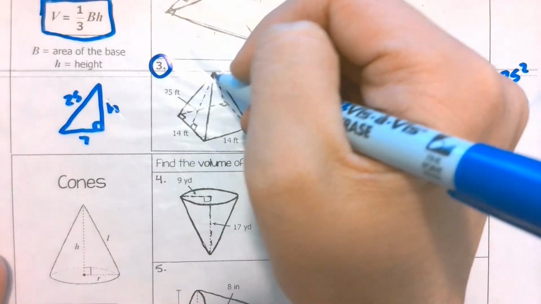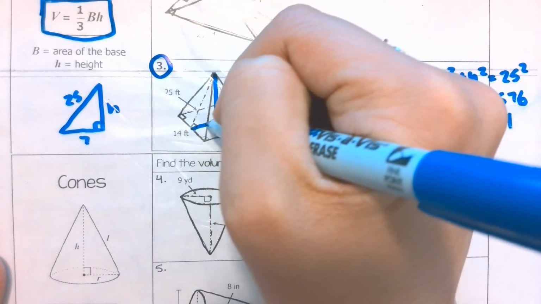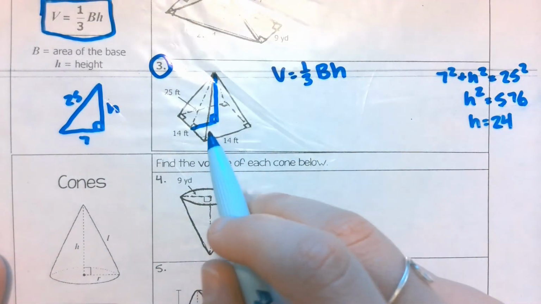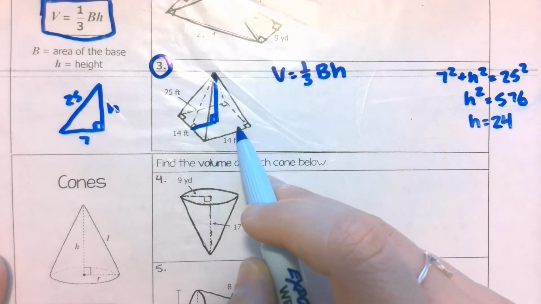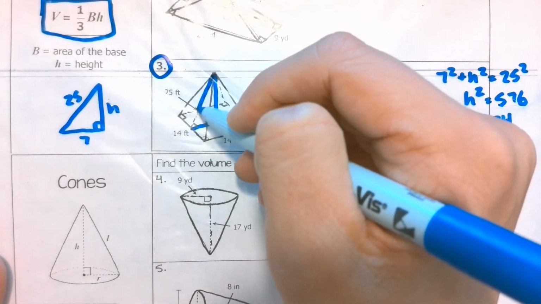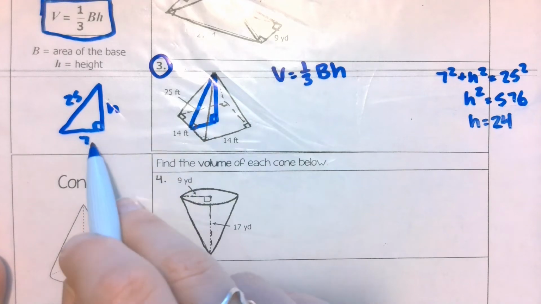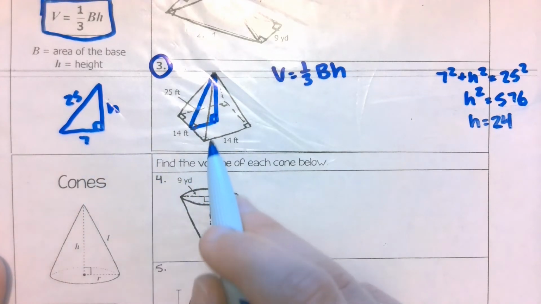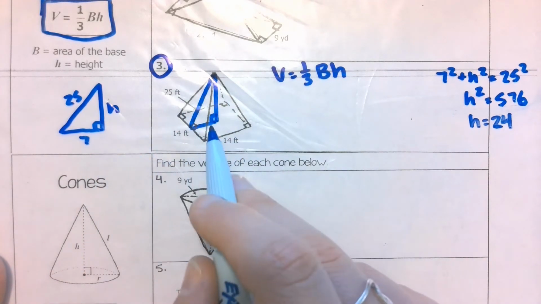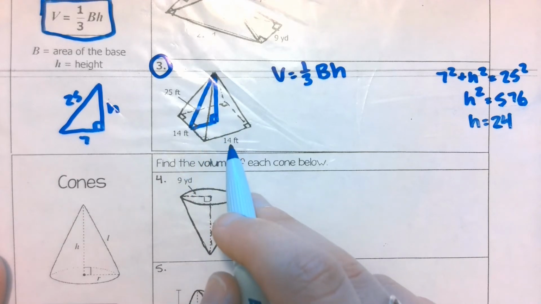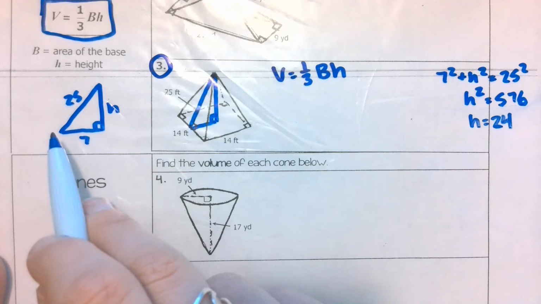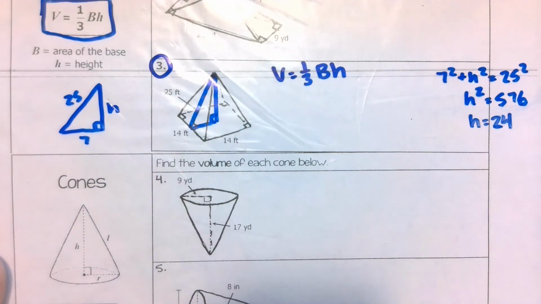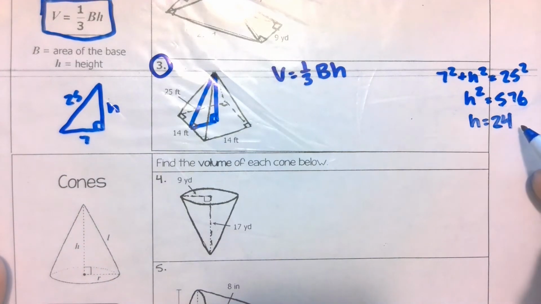Okay, so setting up that right triangle, it might help to draw it inside of the figure to where you can see that's the right angle right there. Remember, our height has to be perpendicular to the base. So we're looking at this right triangle, but then it also helps to redraw it outside of the pyramid, because this length right here is going to be half of that side. So it's going to be 7 for that leg. And then the hypotenuse is 25, looking for the height. When you use Pythagorean theorem, you should get 24.